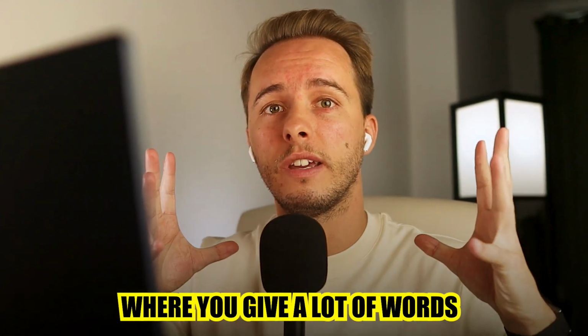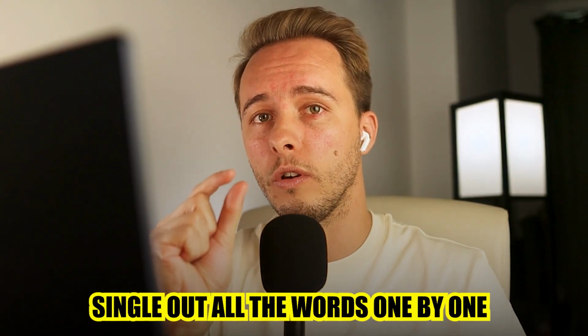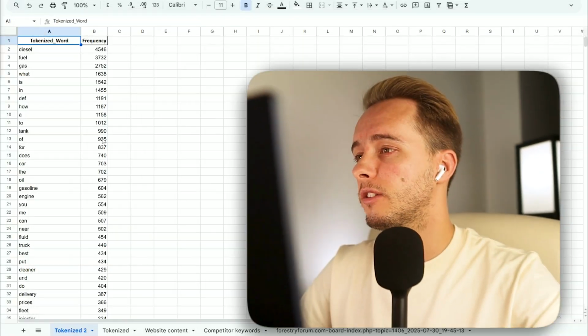Now, after doing that, you might be wondering, okay, but what is tokenization? Tokenization is a technique where you give a lot of words. It could be two words or whole sentences or paragraphs. And what the technique does is single out all the words one by one and mention how many times each word is mentioned in all the content that you gave. Basically, the frequency. And that's what you see right here.